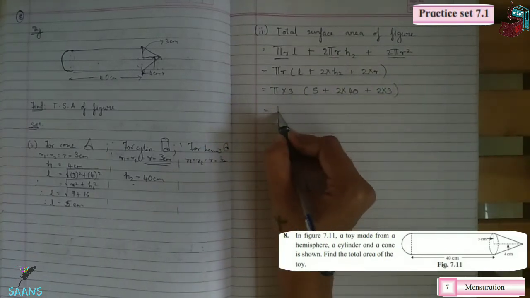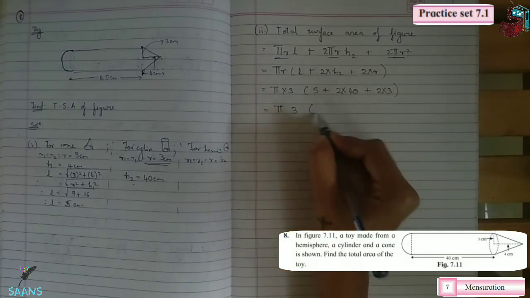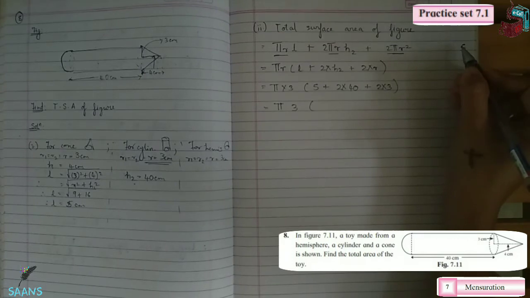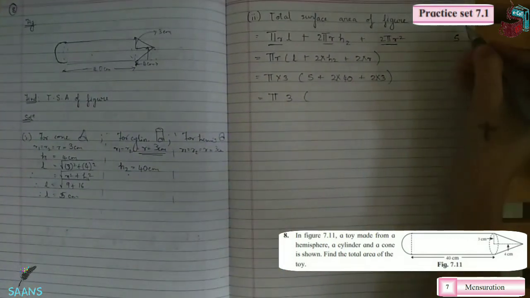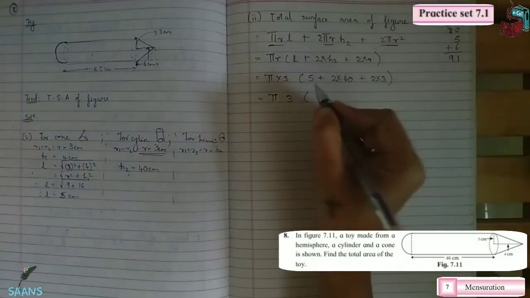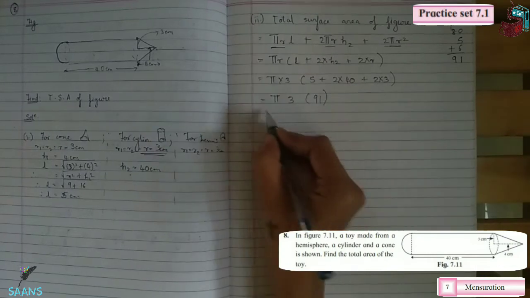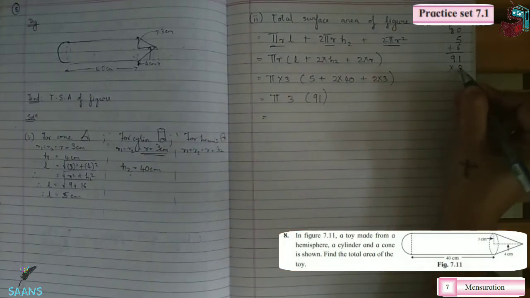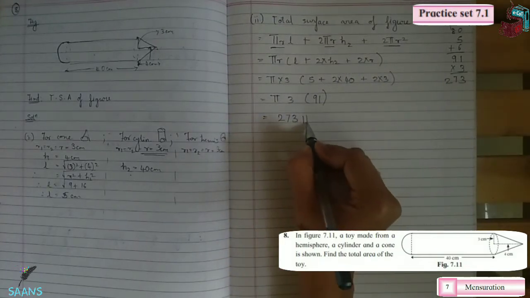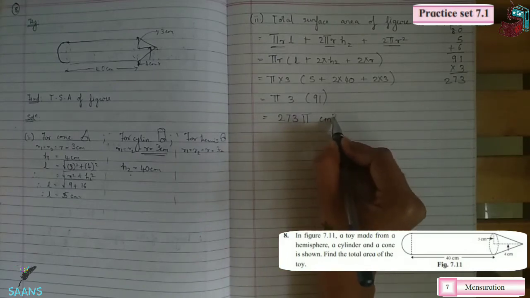So therefore pi 3 into 5 plus 2 into 40 is 80 plus 2 3s are 6. So it becomes 1 carry 91. So we have 91. Then we have 91 into 3. 3 1s are 3, 3 9s are 27. So we have 273 pi centimeter square.